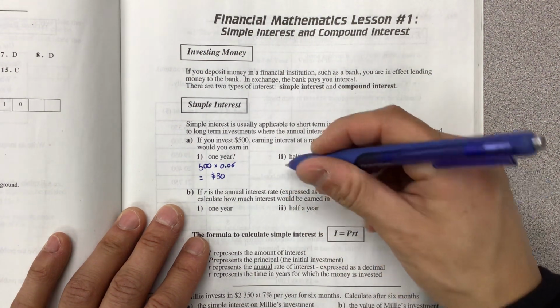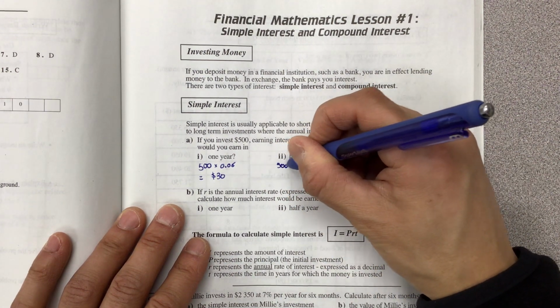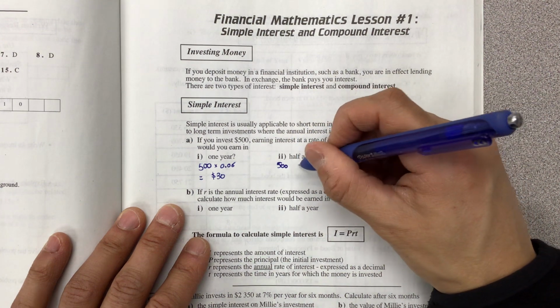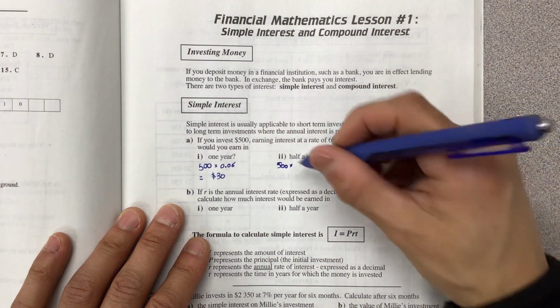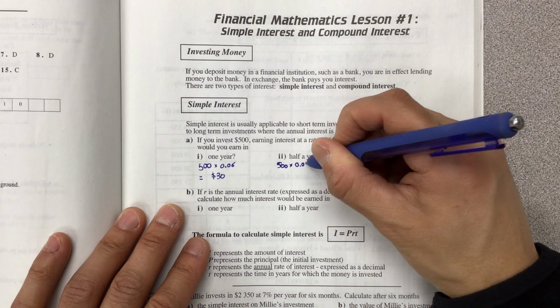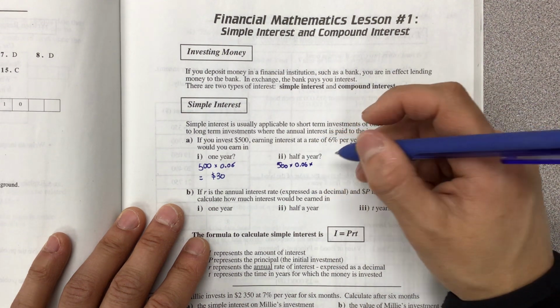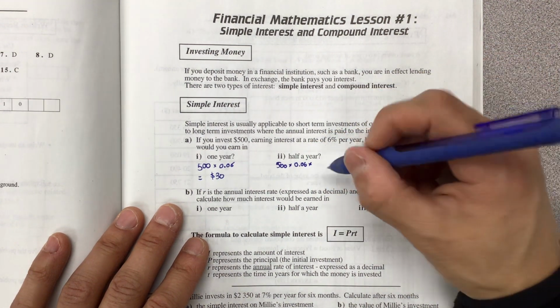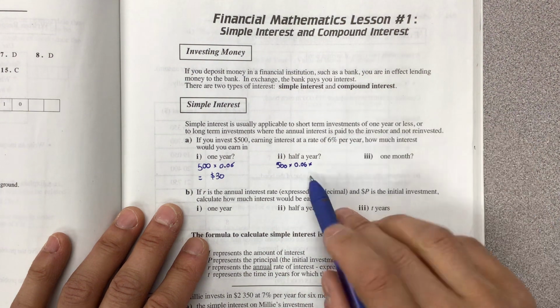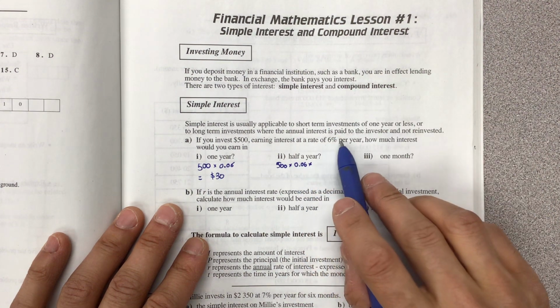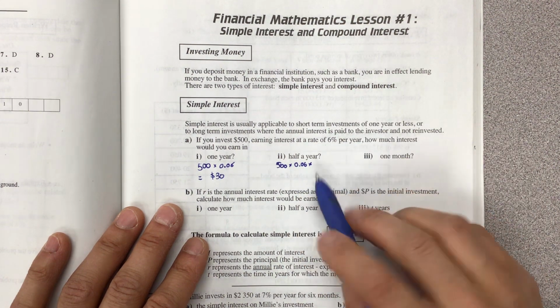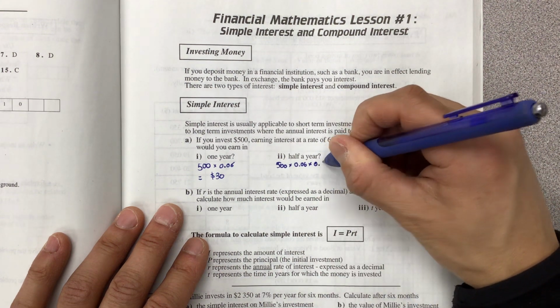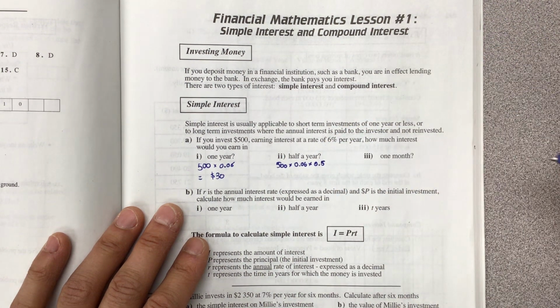In half a year, we would take our principal amount, multiply that by our interest rate, 6% or 0.06, and multiply it by the time frame, 0.5, since it's 6% per 1 year. So in half a year, we multiply by 1/2, or 0.5.